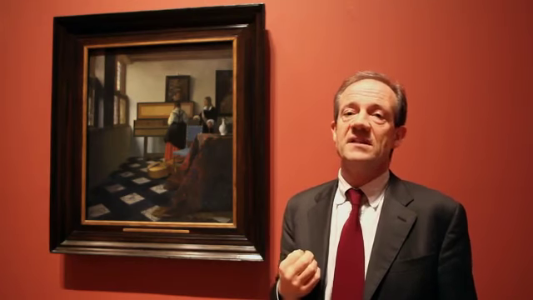Music is the accompaniment to delight and the consolation or the medicine for sorrows. And that suggests that the image is about the quality, the power of music, the delight, but also the almost therapeutic power of music.